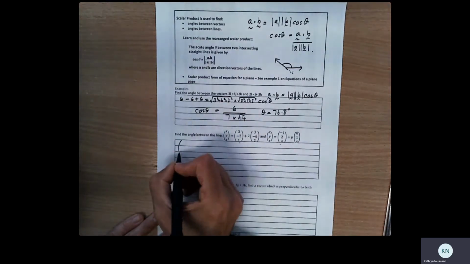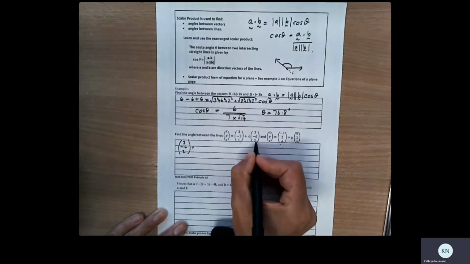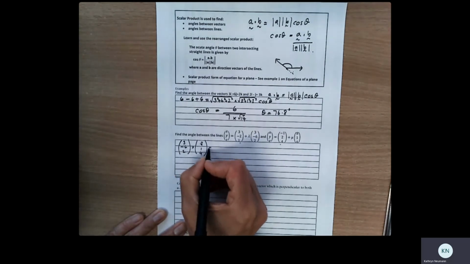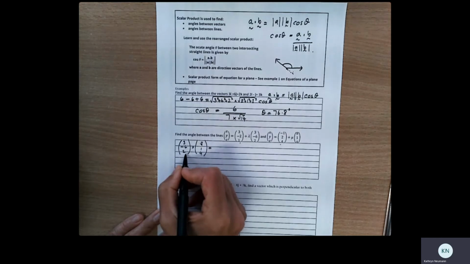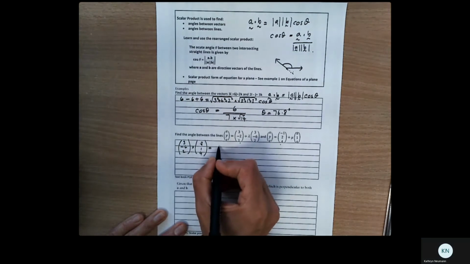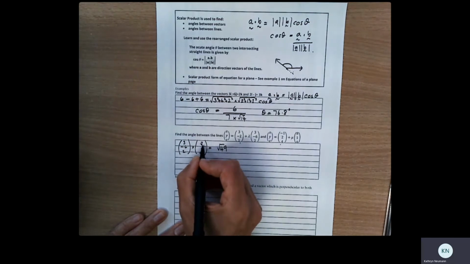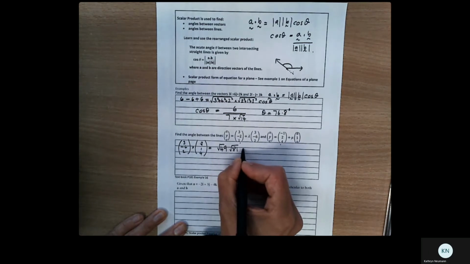So we are going to look at 3, minus 6, 2, which is the first direction vector, dot 8, 1, 4. And that's going to be equal to, when we find that dot product, the modulus of this vector, which is going to be 3 squared plus minus 6 squared plus 2 squared, which is 49, so that's 7. So it's going to be square root of 49. This is going to be 64, 65, square root of 81, cos theta.